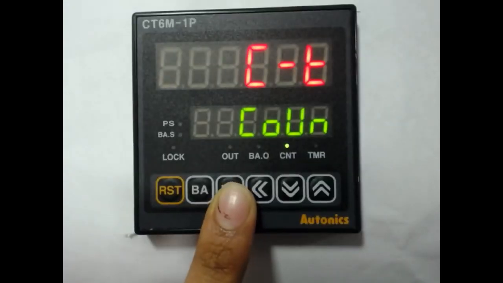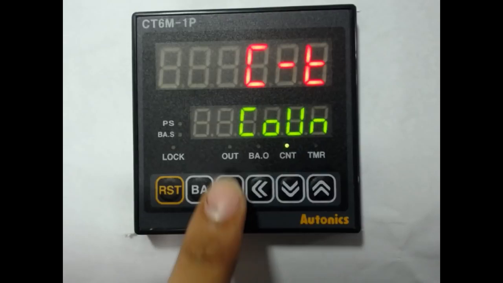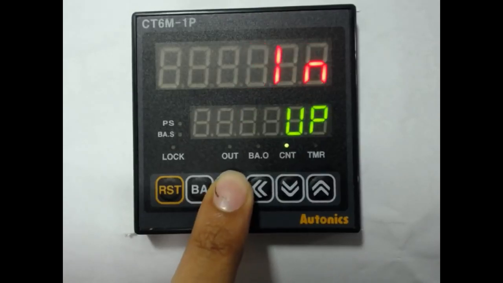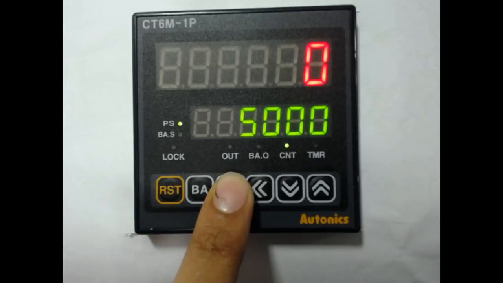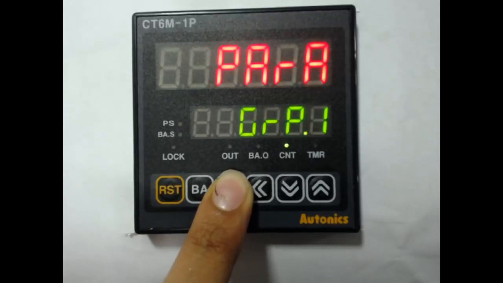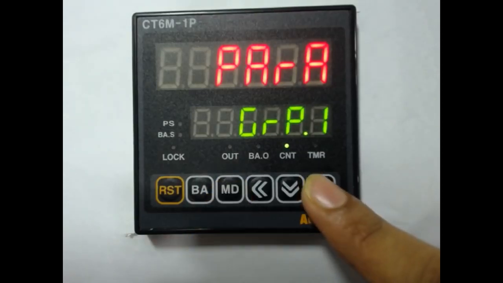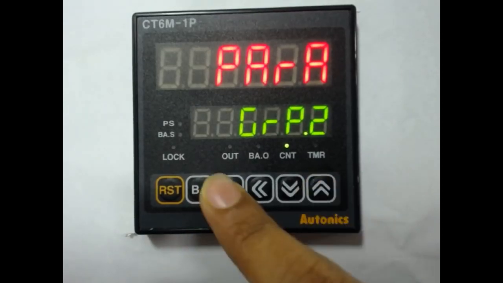Okay, now you have to come out of the parameter settings. So press MD button for 3 seconds, and you will come in run mode. Now you have to go in group 2. So press MD button for 3 seconds, and then press up arrow key, group 2, and then again single press MD button.